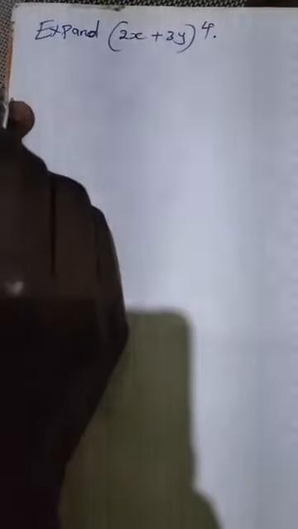Hello guys, today we are looking at a question on expansion, and the question that we are having today is: expand (2x + 3y) raised to power 4. So the first thing we need is the knowledge about the Pascal triangle.